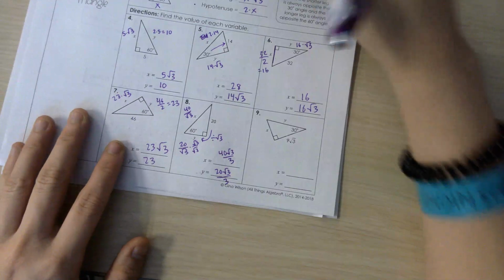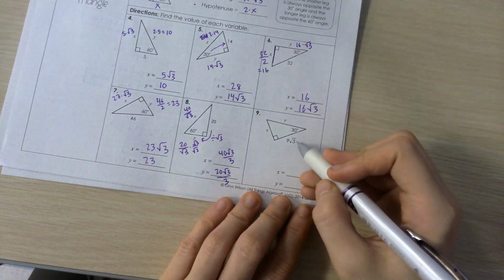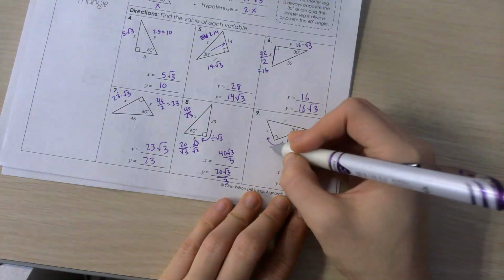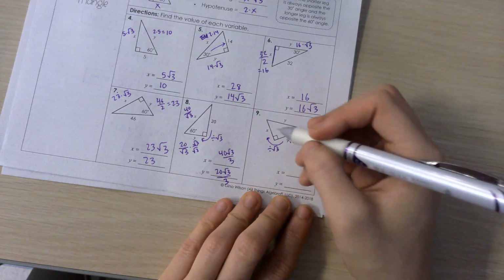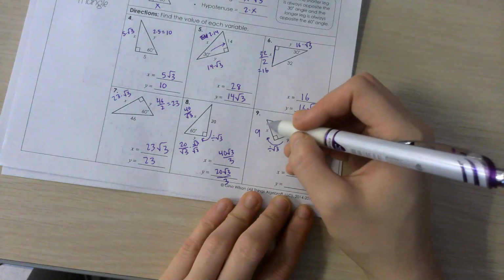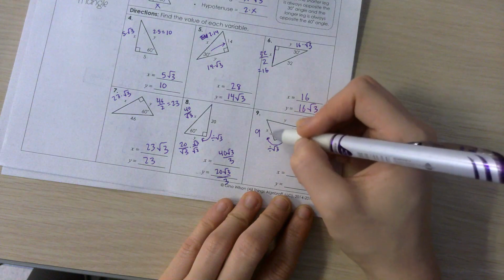And for here, we have our longer leg, which is 9 root 3. So to get from the longer leg to the shorter leg, we just divide by root 3. This becomes 9. And then to get to the hypotenuse, we double it. It's 2 times the smallest leg.